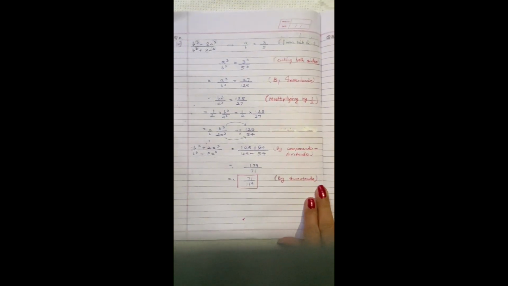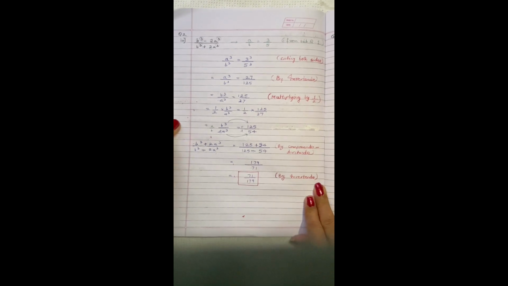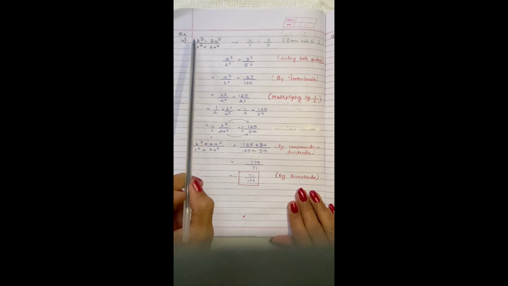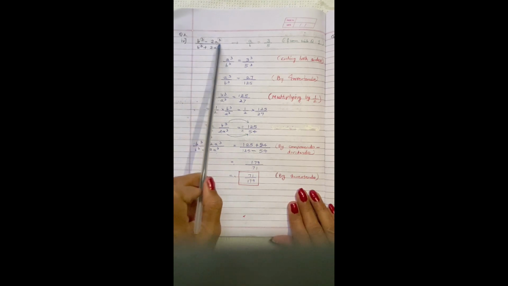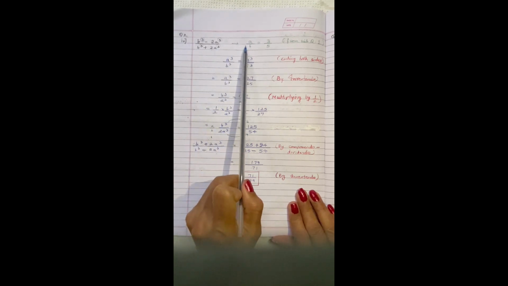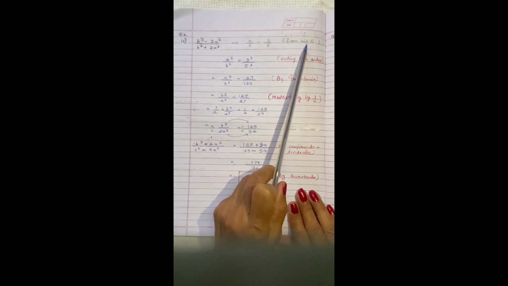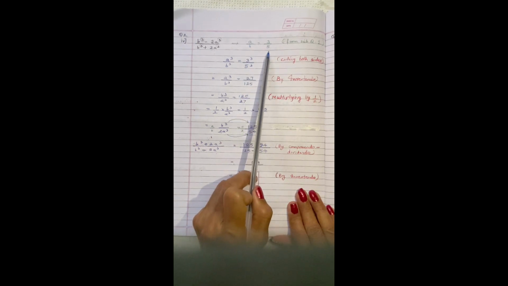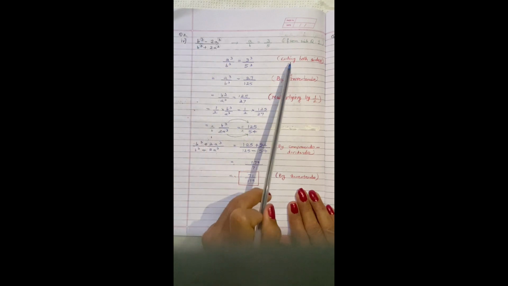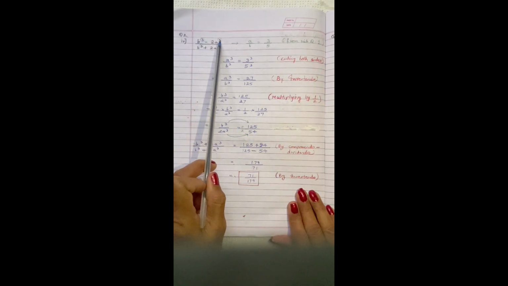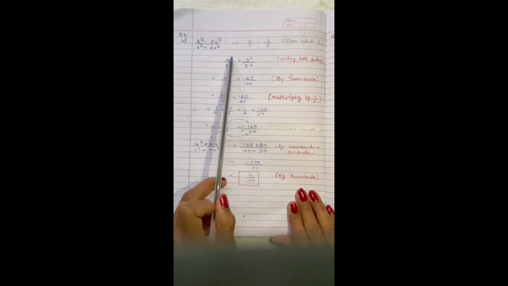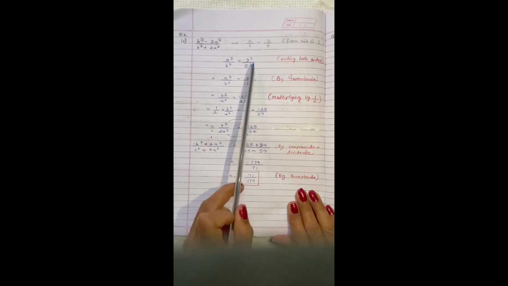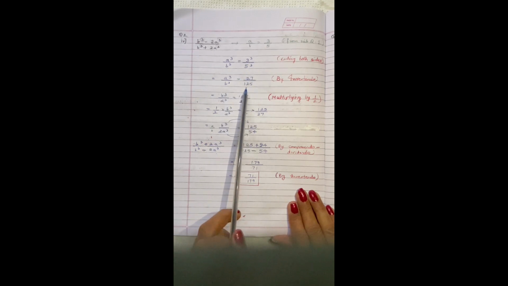Let's come to question 2, sub question 4. b cube minus 2a cube upon b cube plus 2a cube. Again we have taken from sub question 1, that is a upon b is equal to 3 upon 5. Now cubing both the sides, because we want cubes in the question. So a cube upon b cube is equal to 3 cube upon 5 cube, which is 27 upon 125.